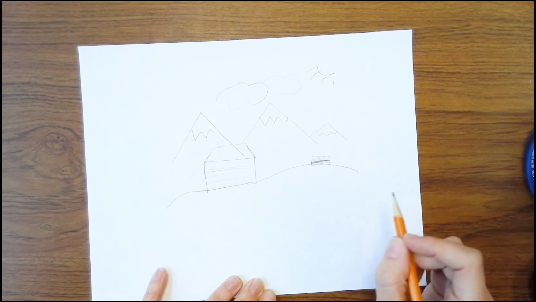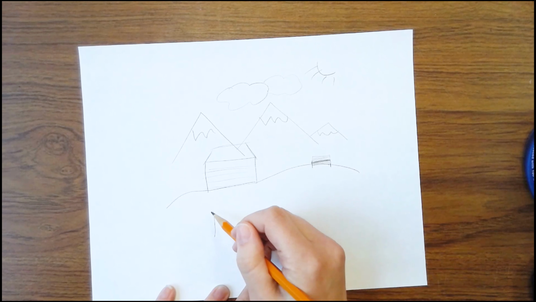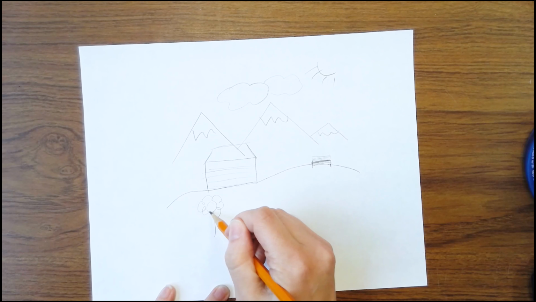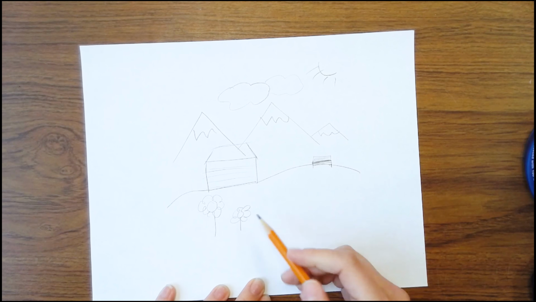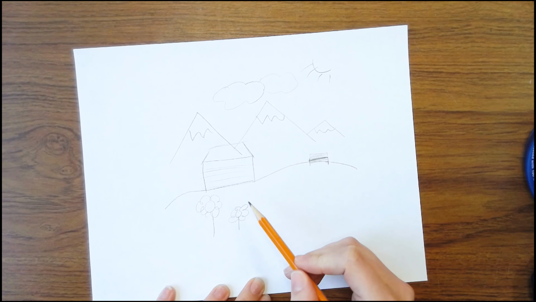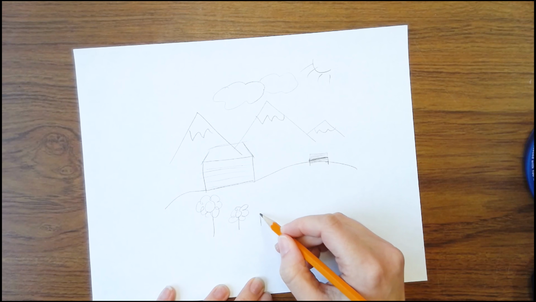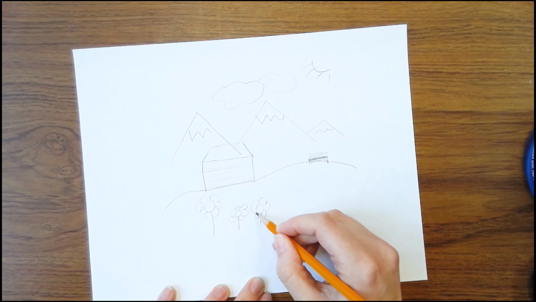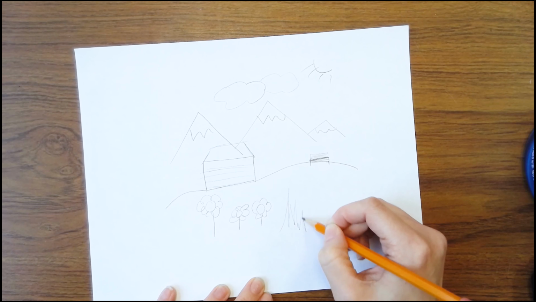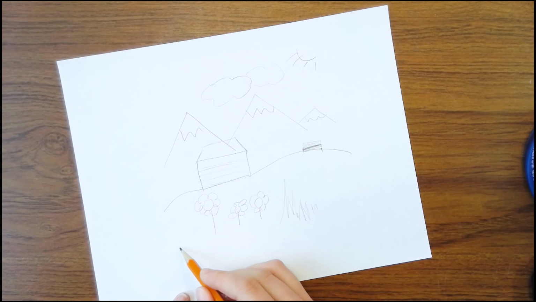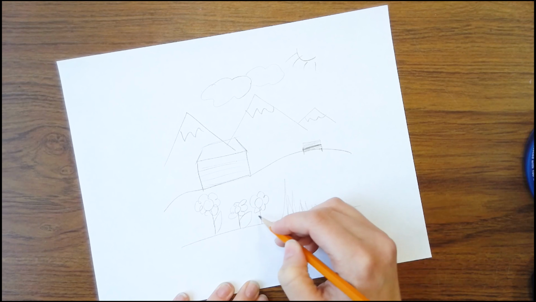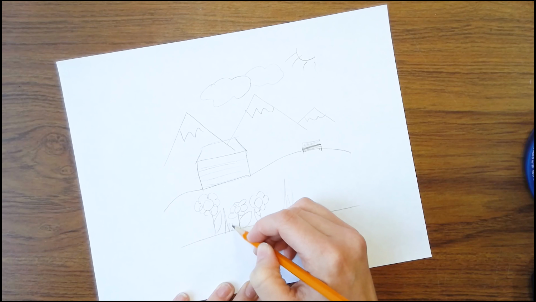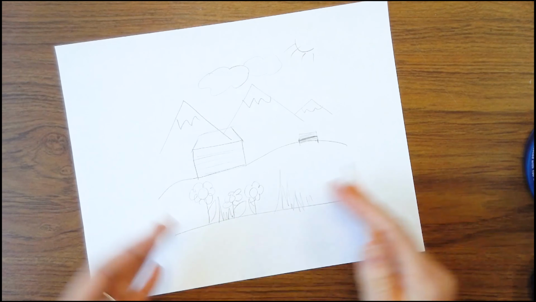Okay, there's a bench, and then in my foreground, I think I'm going to have some flowers. And remember I said that to make things closer, you make them bigger? So these flowers are huge. You know they're not big compared to that house, so that makes these look like they're much closer just by making them bigger. Maybe we'll have some blades of grass here just sticking up. This will be where the bottom of my paper is. Give them a leaf. I don't know why they're all on the same side. That wouldn't happen in nature. Okay, so here's kind of a basic idea.